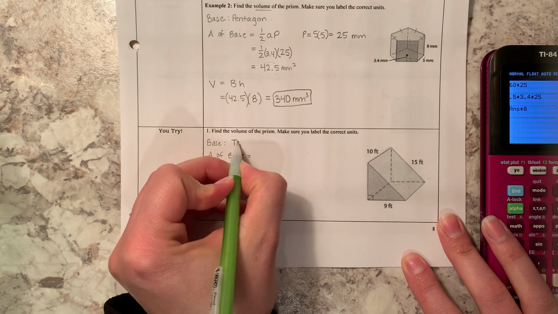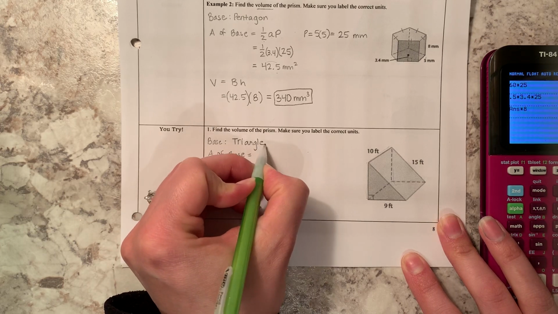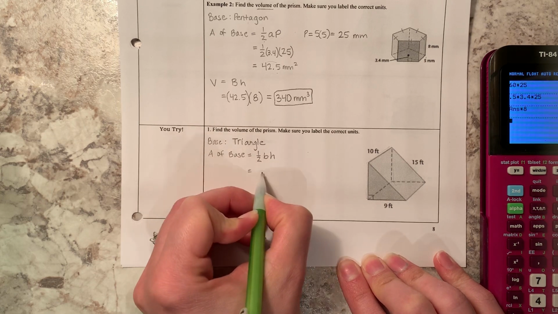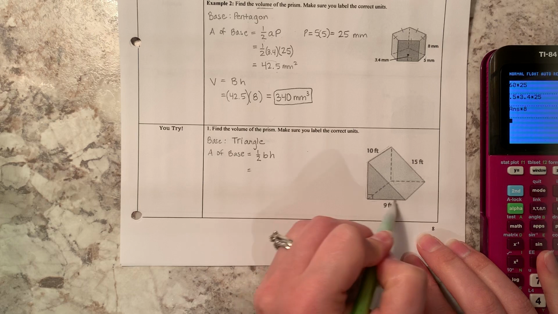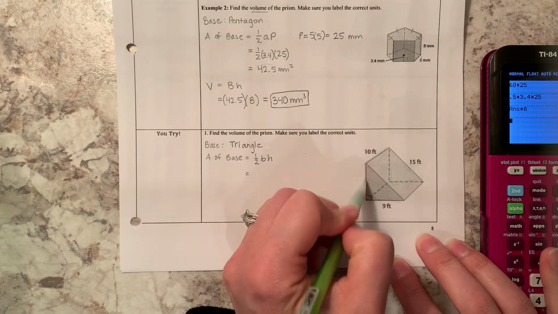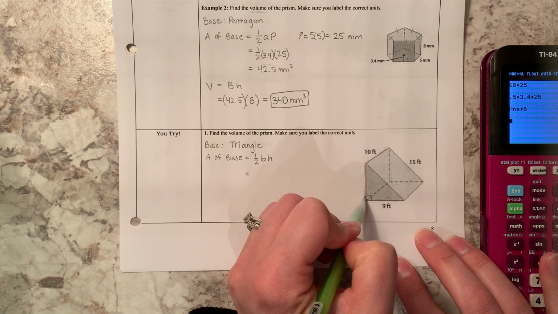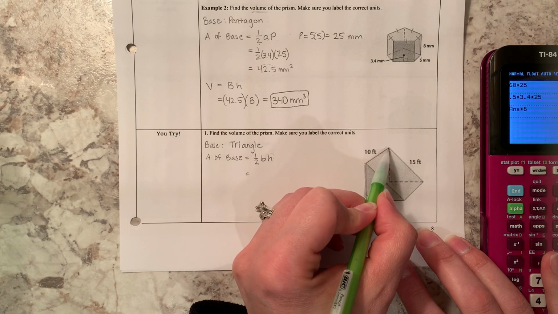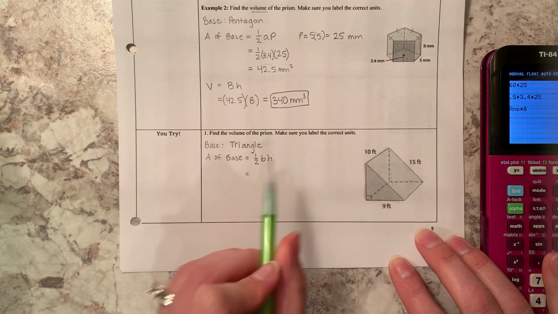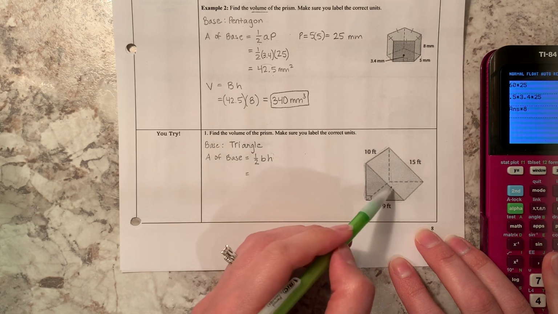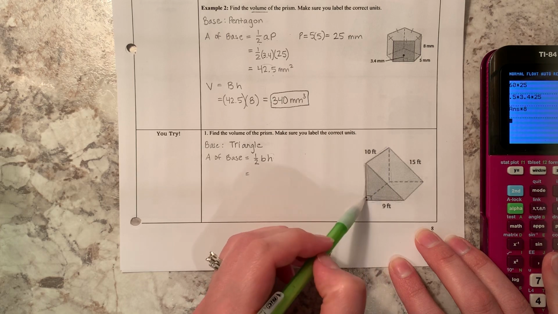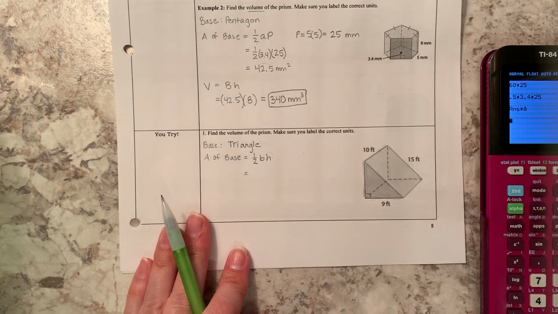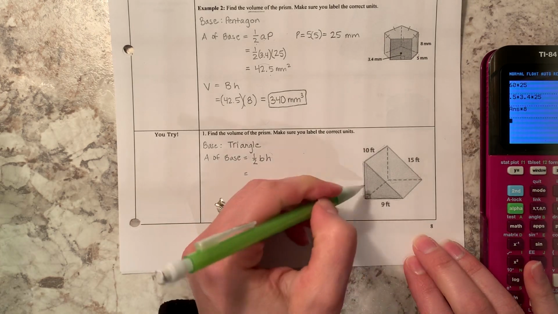So the base is a triangle, and the area of my base is going to be 1/2 base times height, okay? Now, you'll notice that I have the base of my triangle, but I don't have the height of the base of my triangle. Be careful not to confuse this height with the height of the actual three-dimensional object. When we're finding the area of the base, you just want to focus on that one shape, which is the triangle. So ignore the rest of the picture and just focus on that one triangle. So anyway, you'll notice we have the base, but we don't have the height.